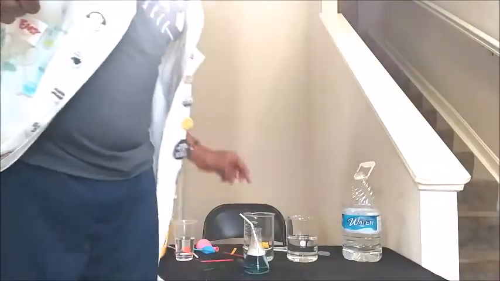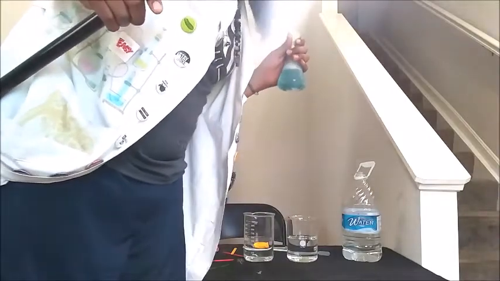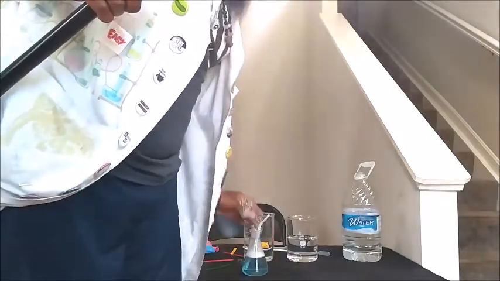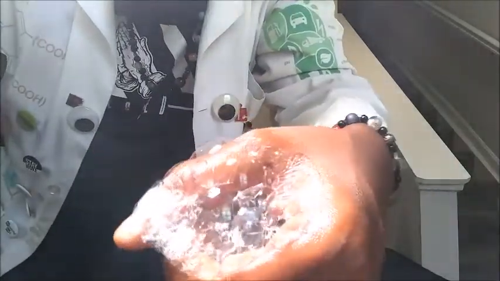Let's do that again. All right, here we go. Now this is a lot more bubbles to look at, but you can look carefully that there are no more than 3 bubbles touching at once.